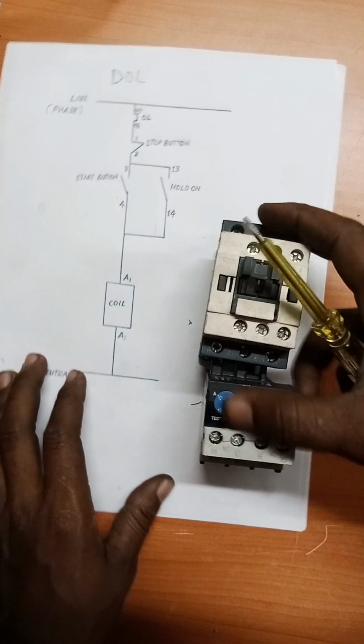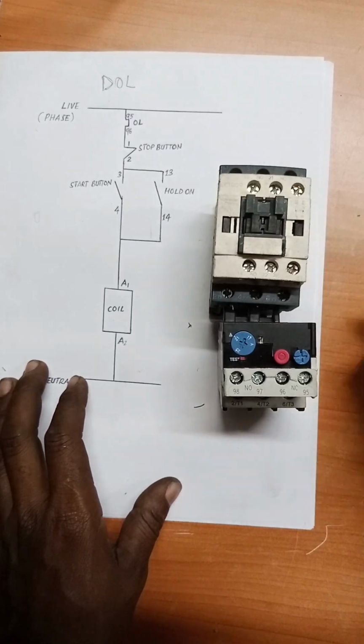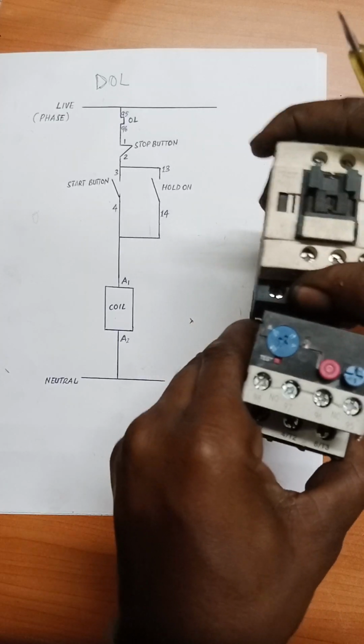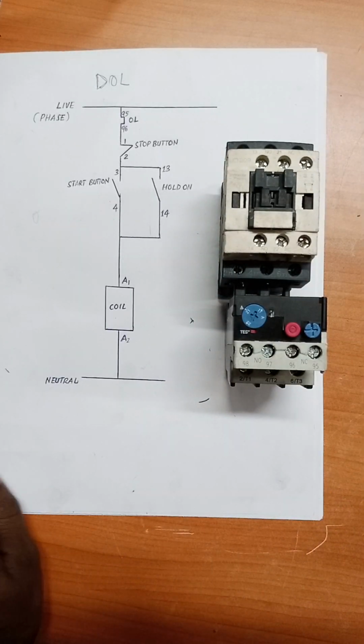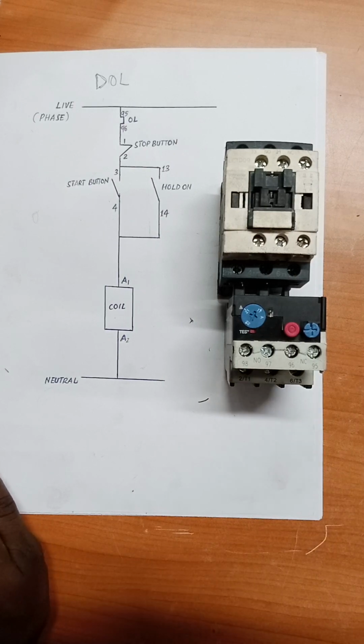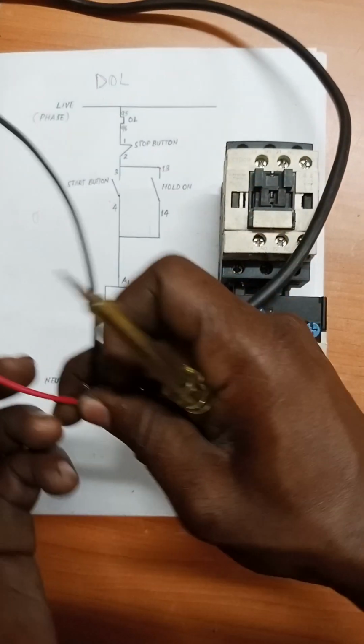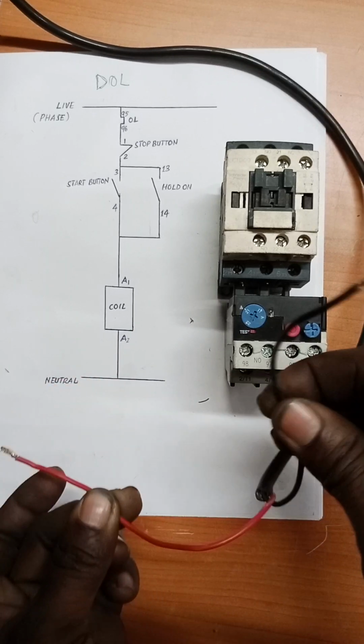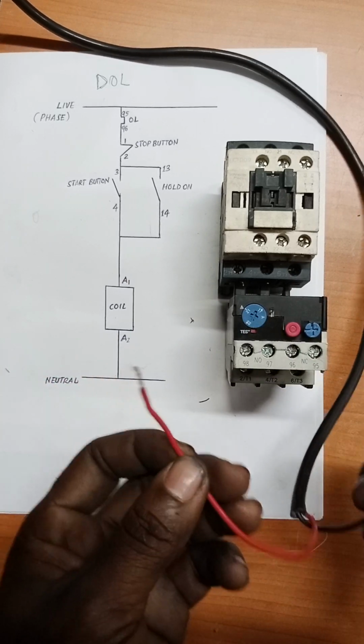Okay, we have already connected the overload. After connecting the overload, this is our power wire. This is live and this black one is neutral.